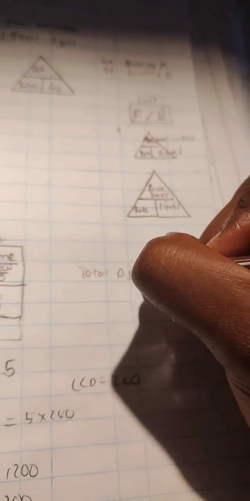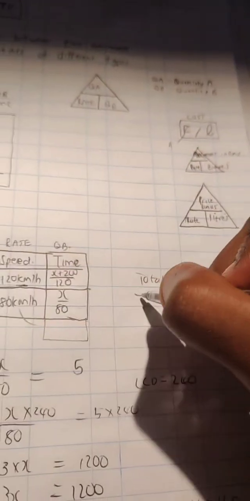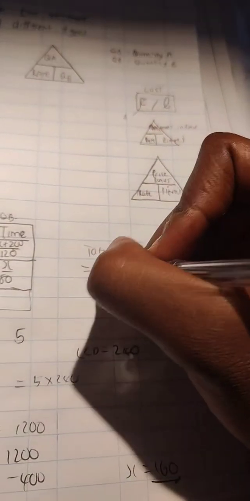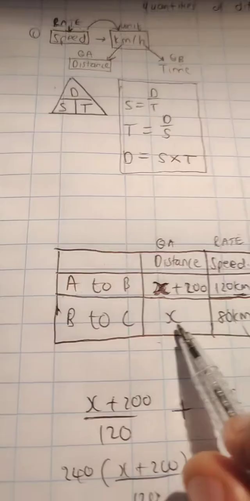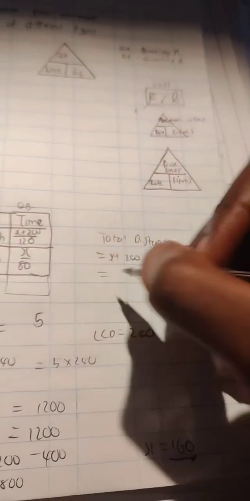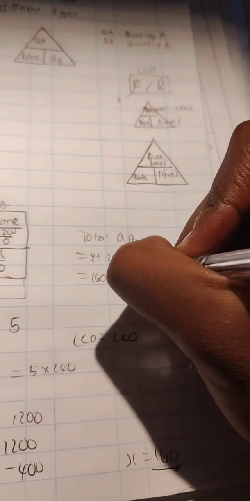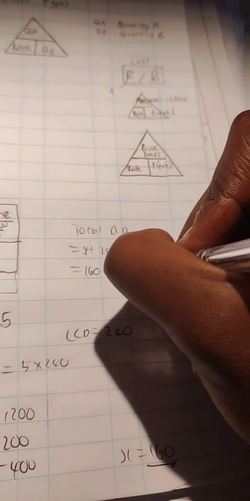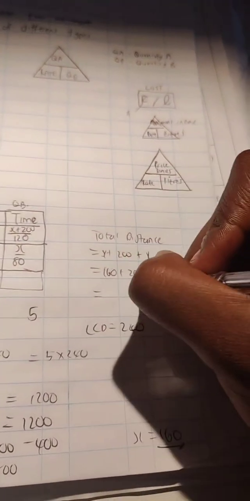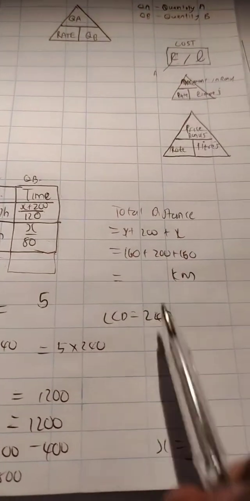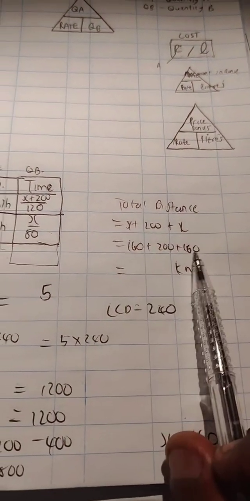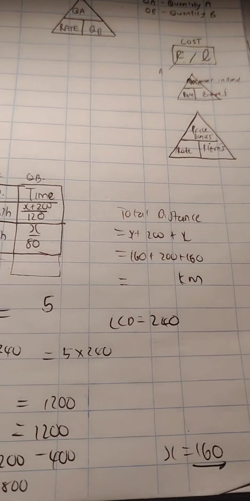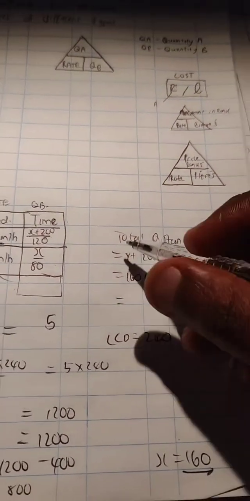Total distance. You will take x plus 200. You will add x. In the place of x, you substitute 160. And then in kilometers, the answer will await. 160 plus 160 is 320. 320 plus 200 is 520.